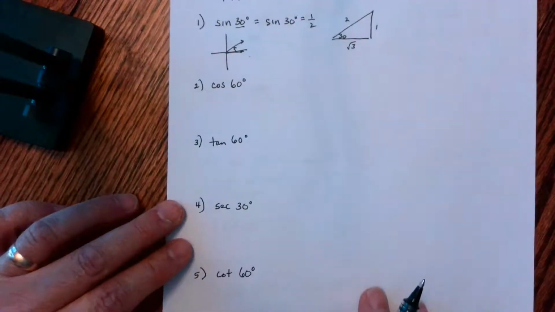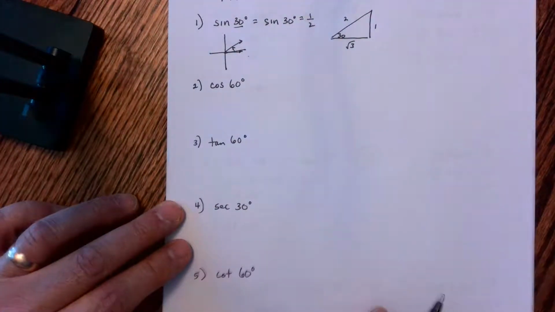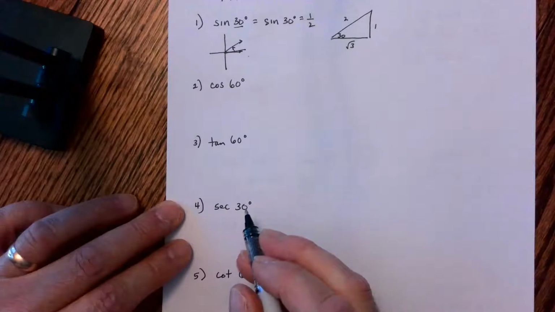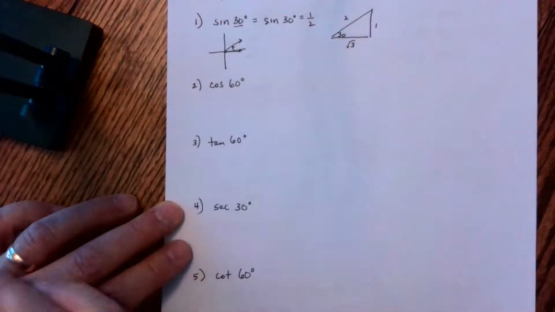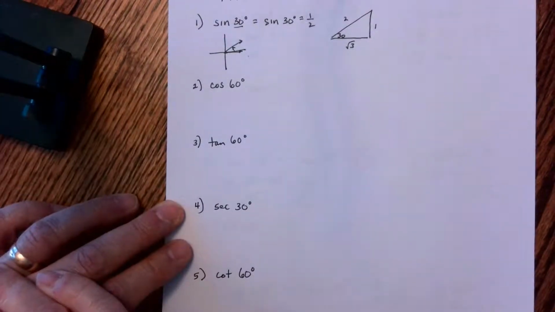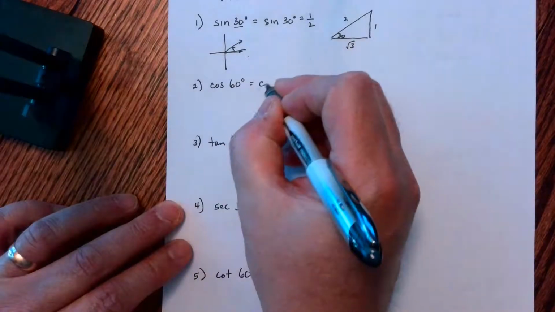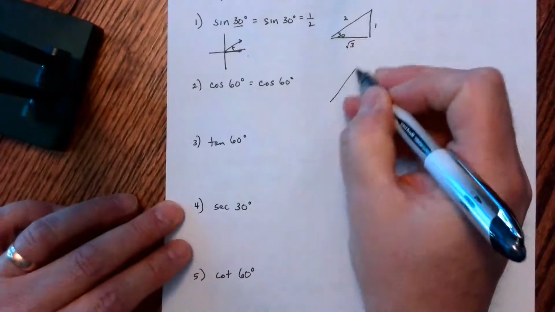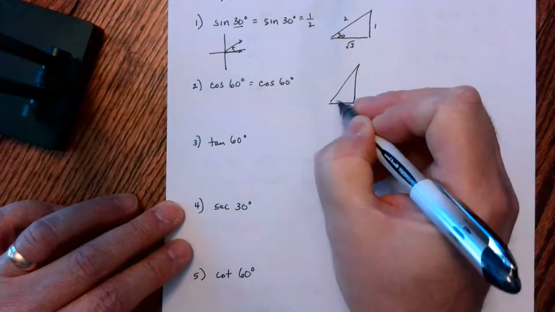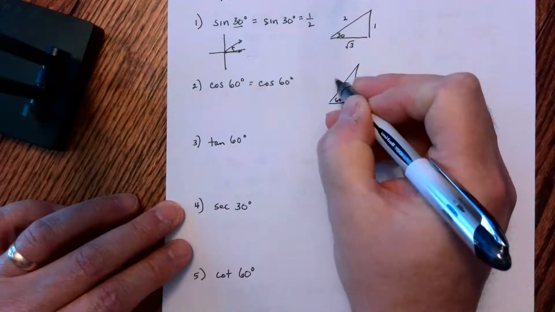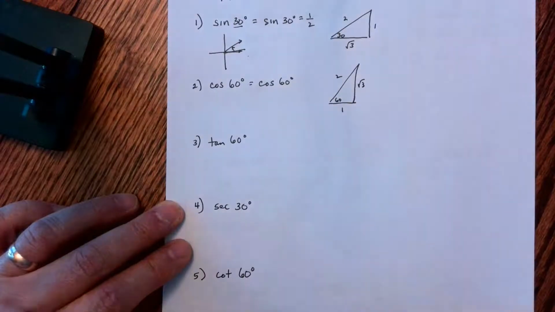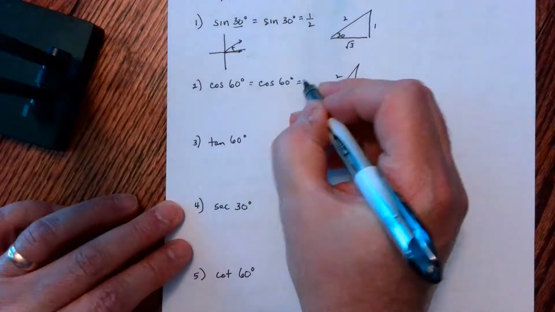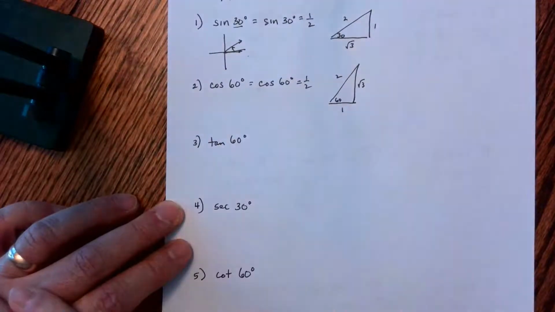How about the cosine of 60 degrees? Again, I'm in quadrant 1, because 60 degrees is between 0 and 90. In quadrant 1, cosine is positive, so we're going to say cosine is positive here. And this time, instead of drawing a 30-degree triangle, we'll draw a 60-degree triangle, so it's going to be 1, 2, square root of 3. The cosine of 60 degrees would be 1/2 as well, because it's adjacent over hypotenuse.